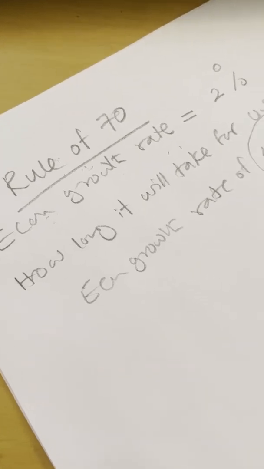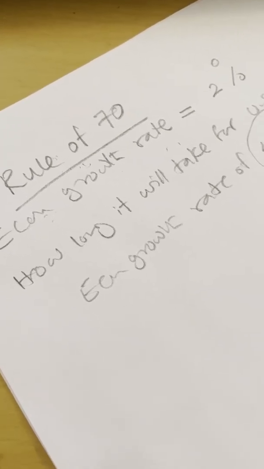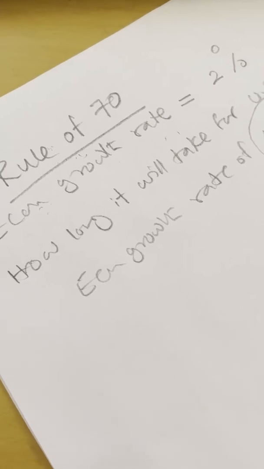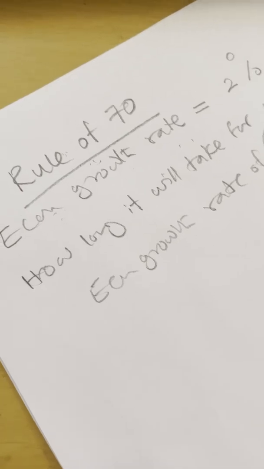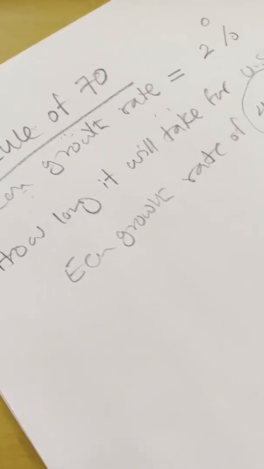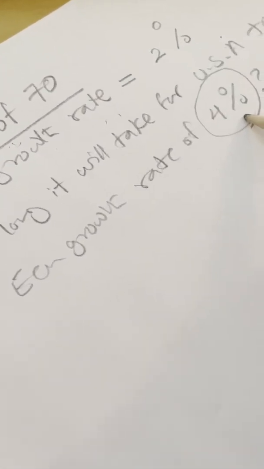And it is a kind of handy tool for politicians and for economists to plan and invest in the economy. Okay, how much they should invest over time to achieve this economic growth rate. And here is the little formula we have. It's called rule of 70.